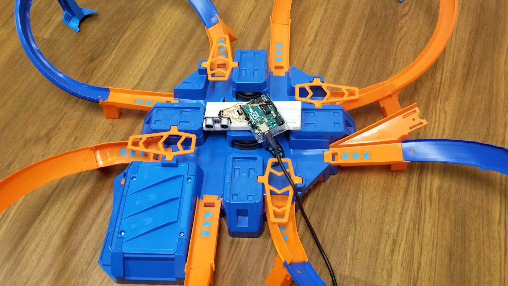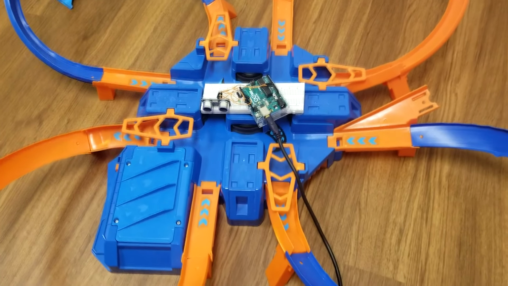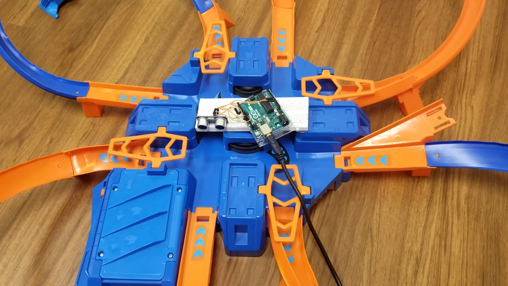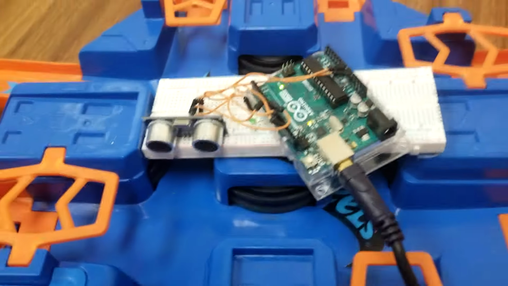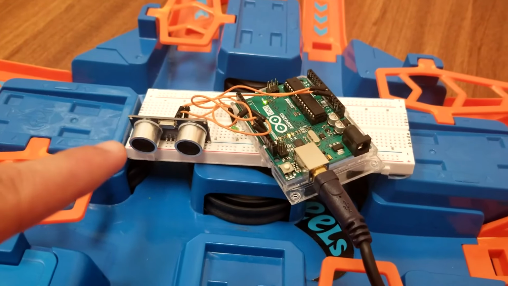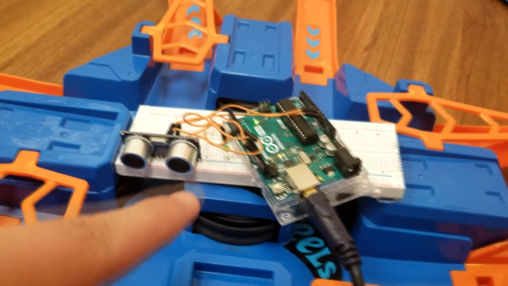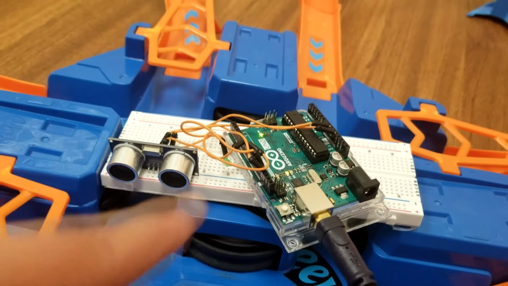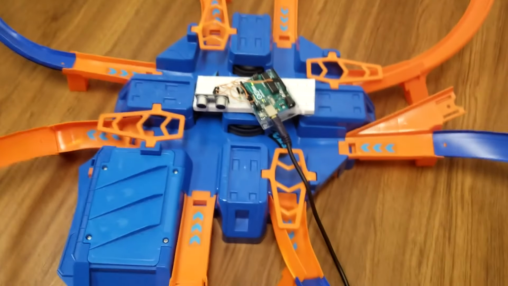Okay, so now we are looking at my Hot Wheels track setup, which is going to simulate some traffic for us, just kind of like an intersection. But this right here is a breadboard, and attached to it right there is a motion sensor. This is the Arduino, and this is a small LED that'll indicate when cars pass by and it's detected.